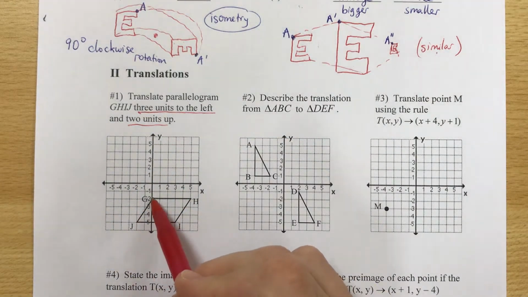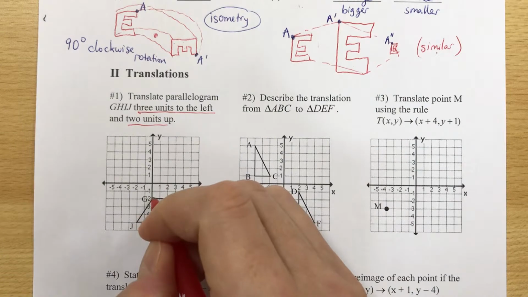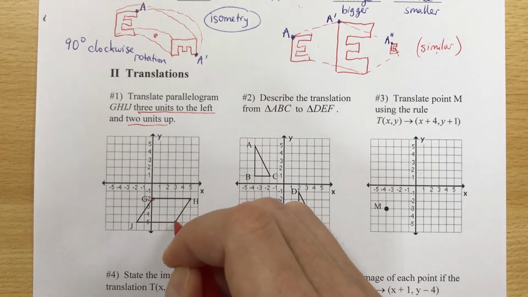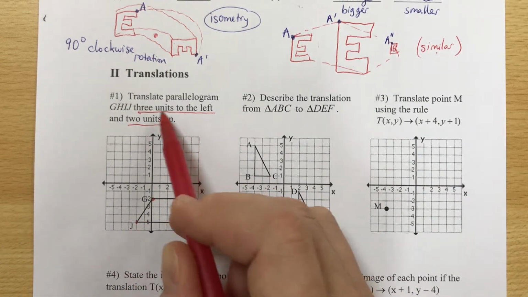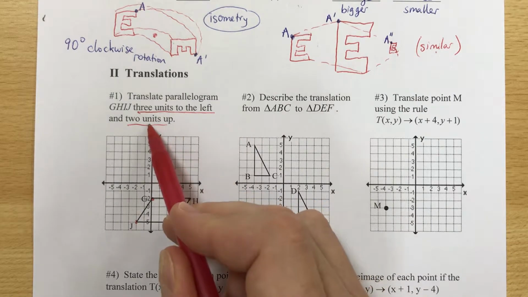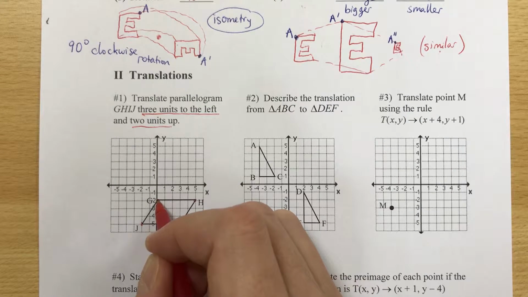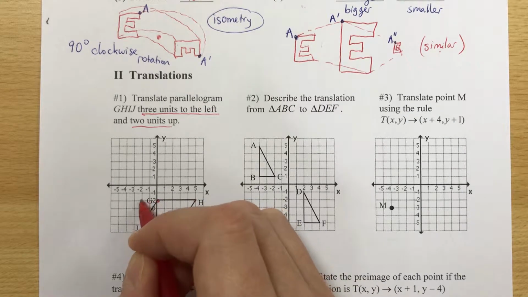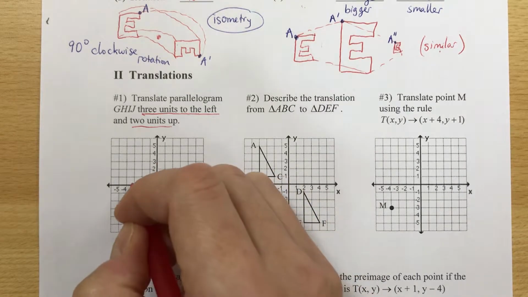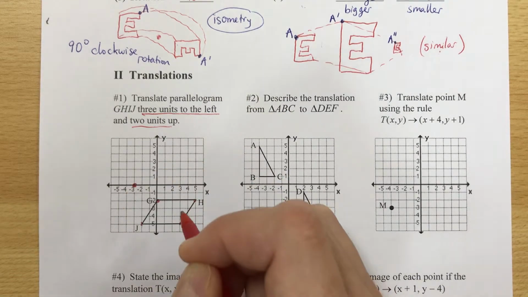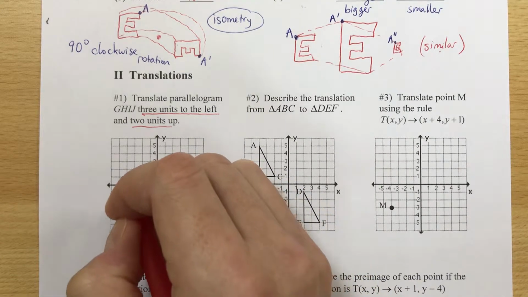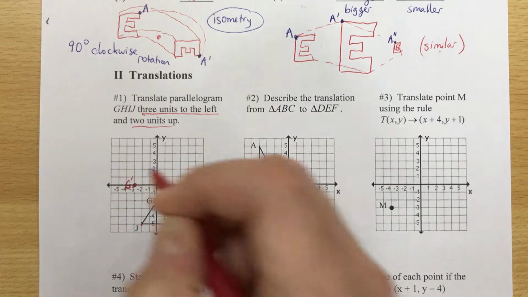Now, each of these, G, H, I, J, we're going to take each point, and we are going to slide each point 3 units left and 2 units up. So we're going to go, let's say from point G, we're going to count left 3, up 2. That's going to be the image, and I'm going to call that G prime.